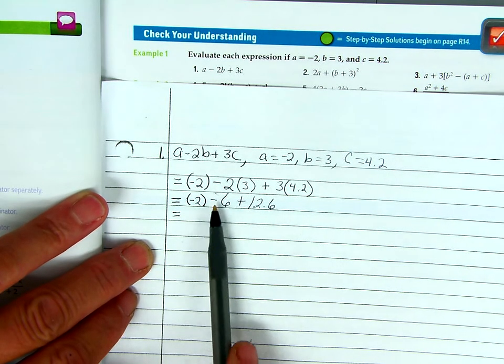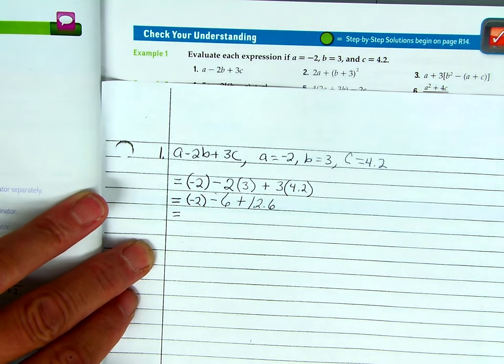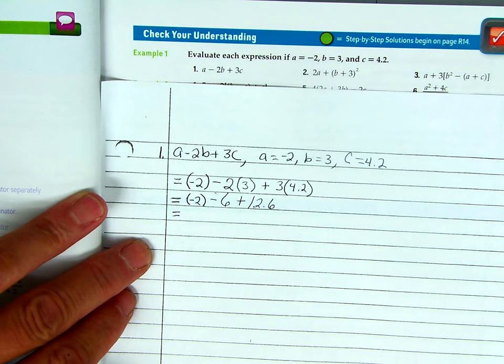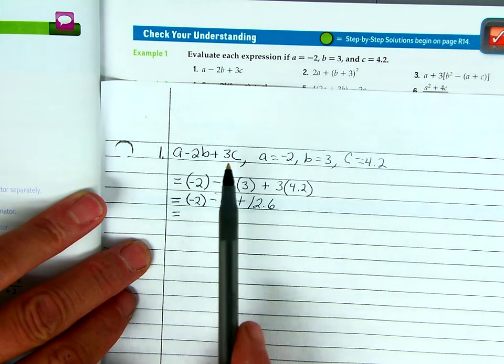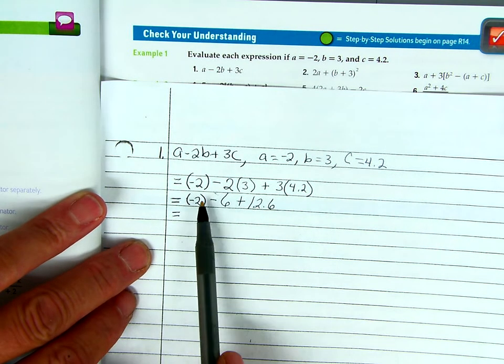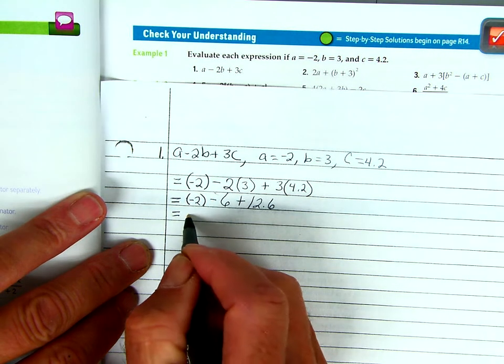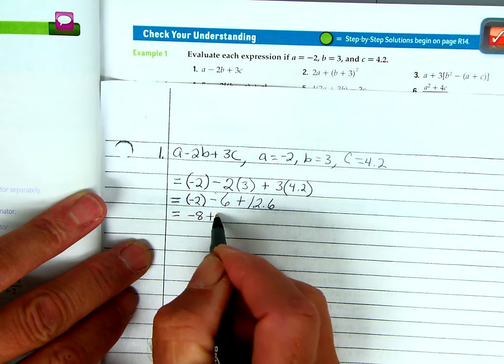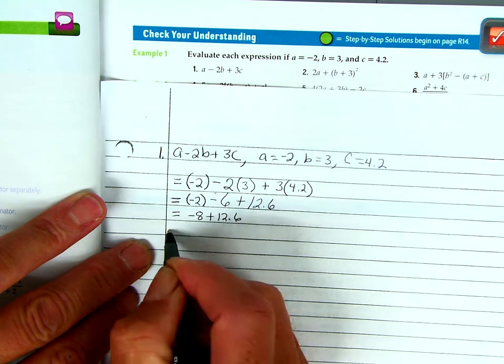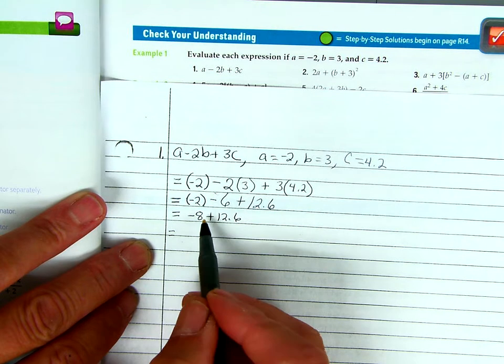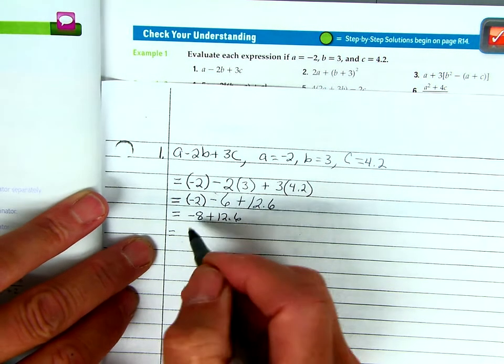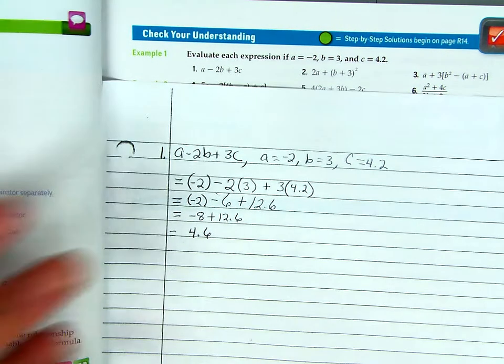At this point we have subtraction and addition. They're of equal importance, so it doesn't matter which one we do first. We're just going to start at the left and work right. -2 take away 6 is -8, plus 12.6. -8 plus 12.6 is 4.6.